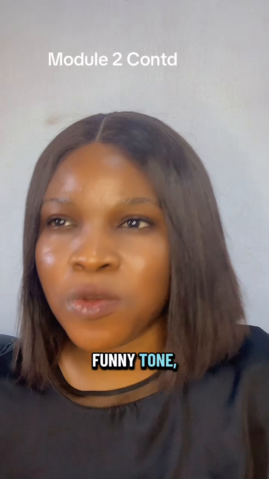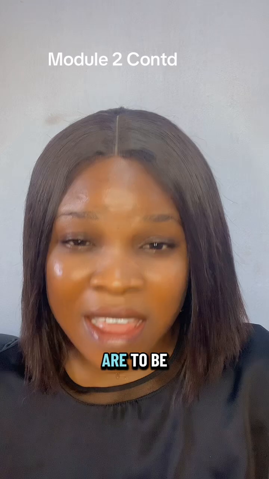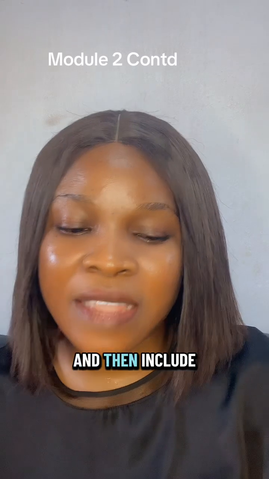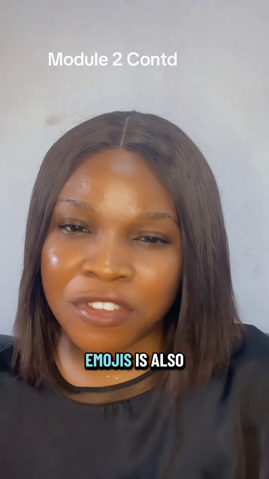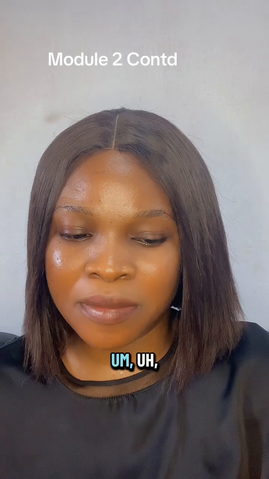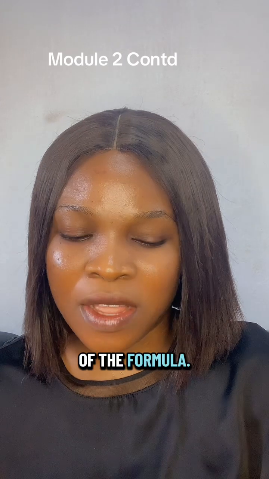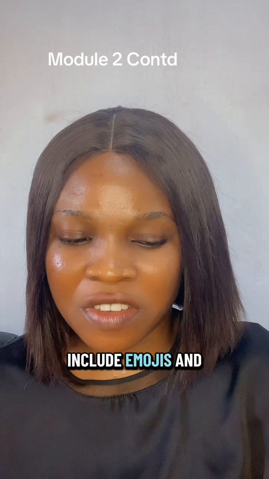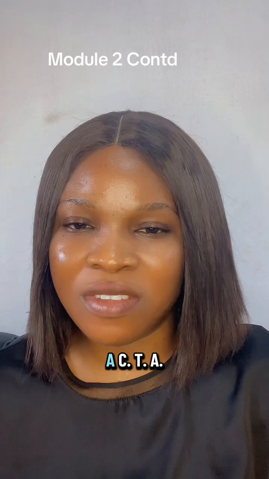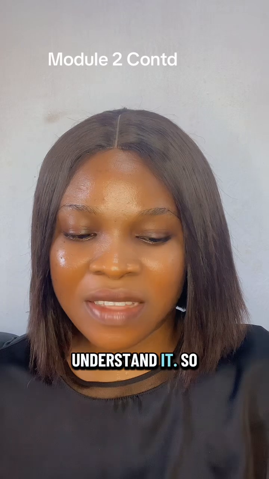Use a funny tone. Use a harsh tone. All these things are to be in your prompt. And then include emojis. It's also part of your format. That's the last part of the formula. Include emojis and then end with a CTA, that is format. I hope you understand it.